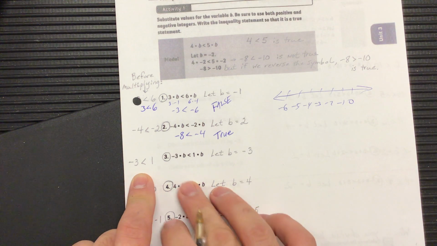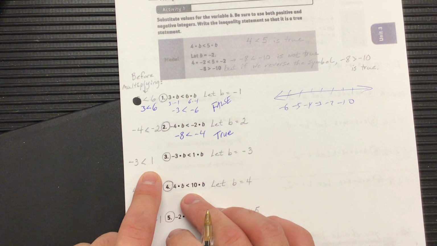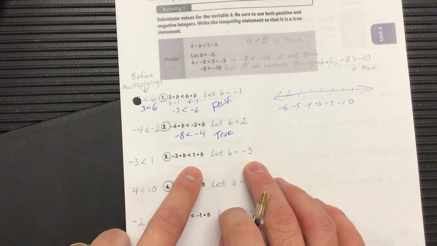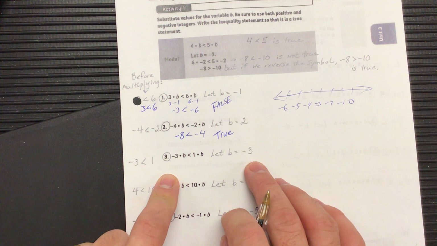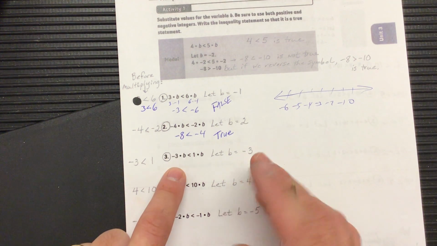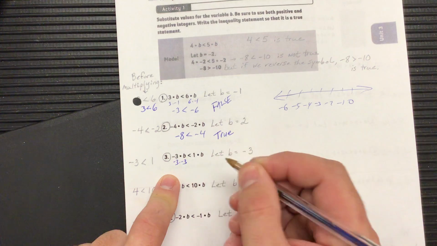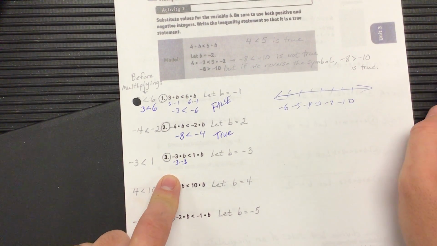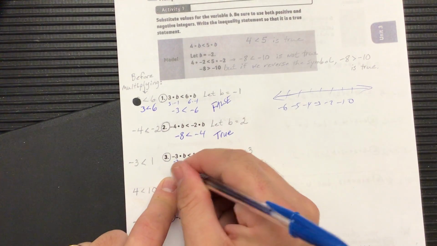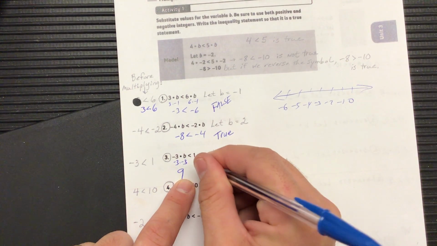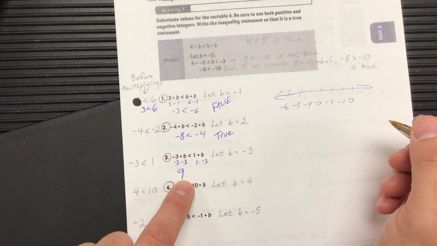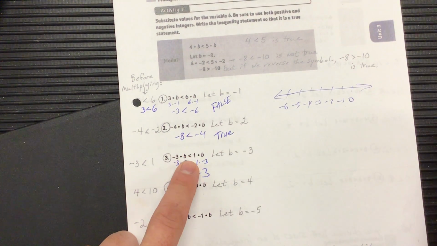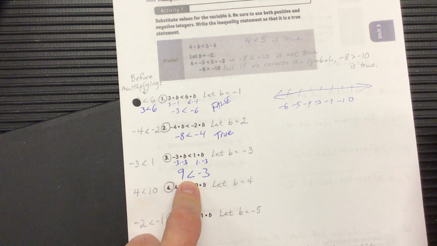Number 3. Again, before I look at the B's, is negative 3 less than 1? Yes, it is. Now take it times a negative 3. Negative 3 times negative 3. You guys can answer it. Positive 9. How about 1 times negative 3? 1 times negative 3 is negative 3. Keeping the sign the same, is 9 less than negative 3? False.